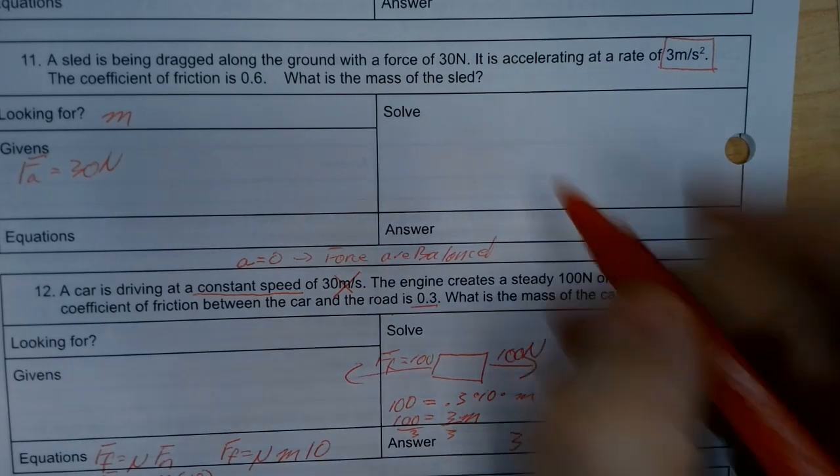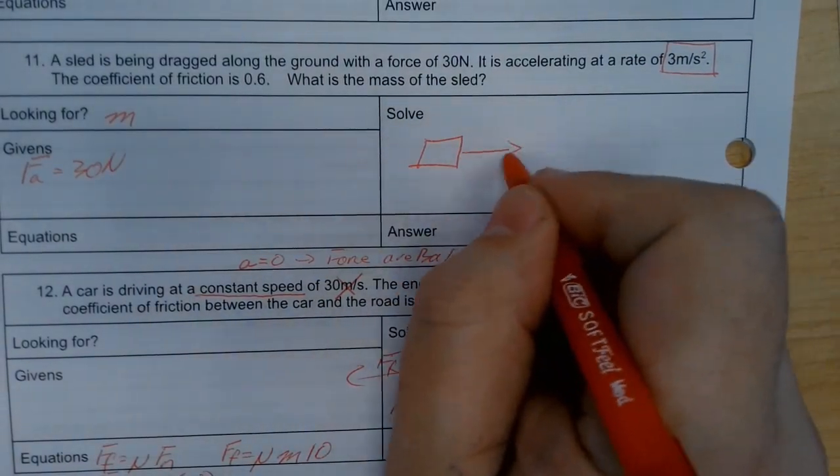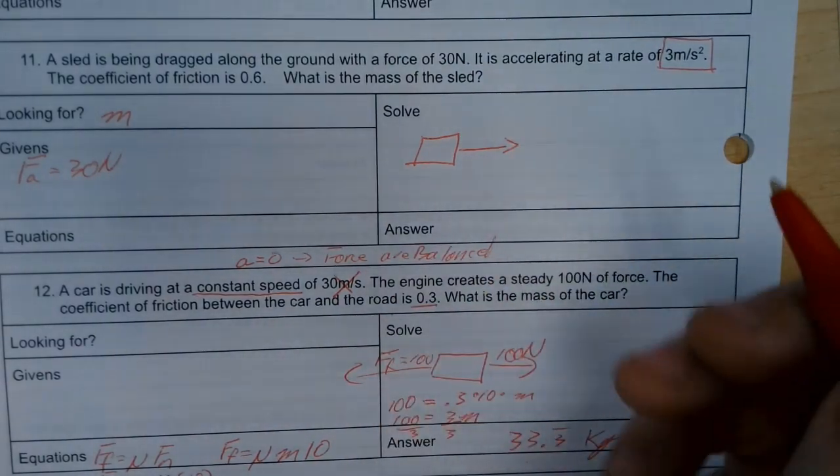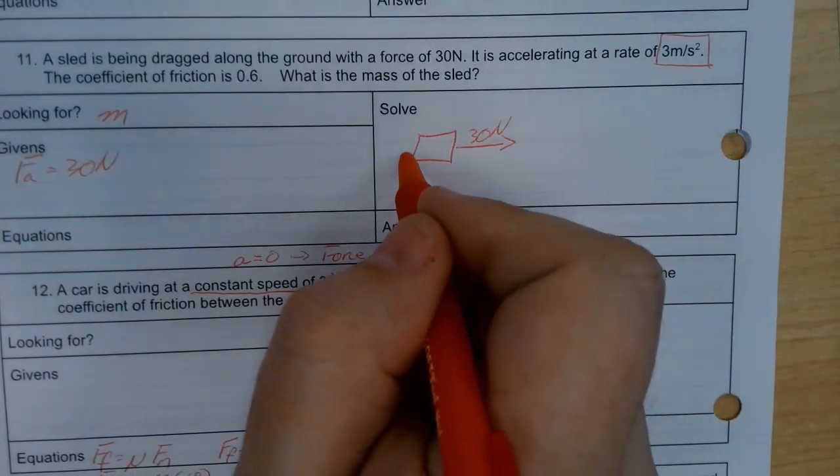So again, we're going to draw a picture. So here's my picture of a sled. Isn't it beautiful? So we have some 30 newton force pulling this direction. And we have some friction here.